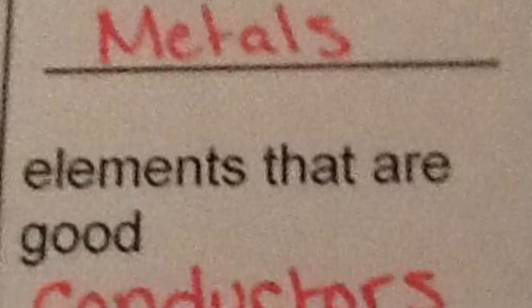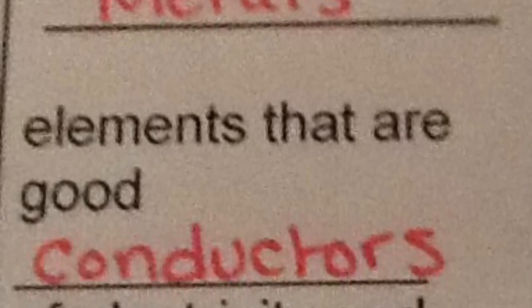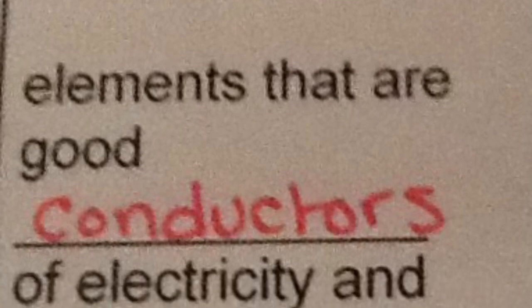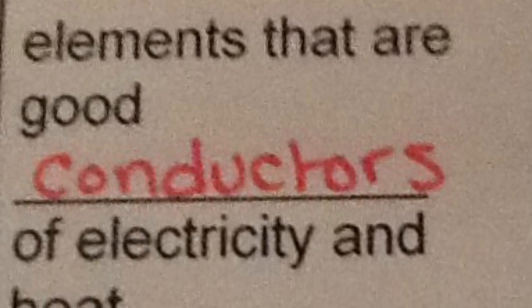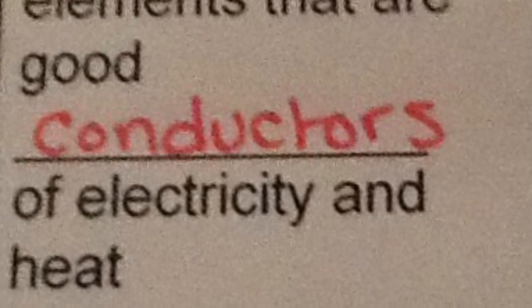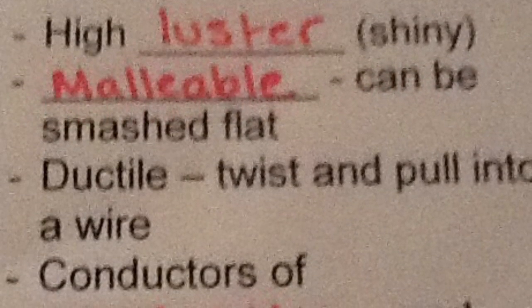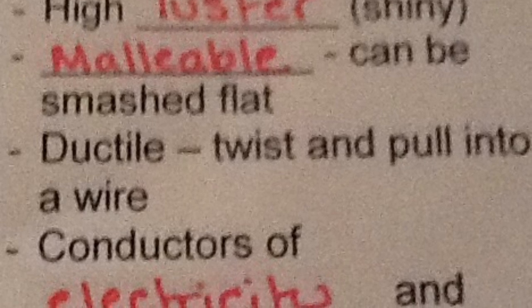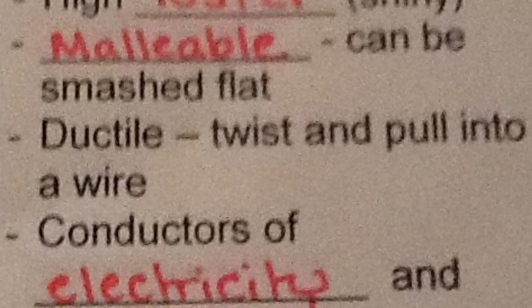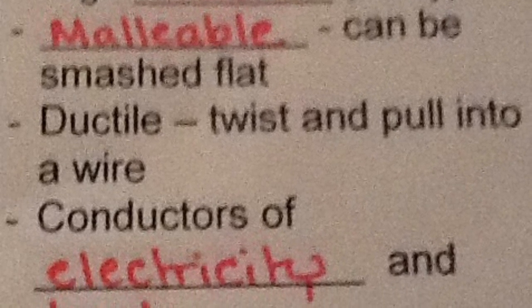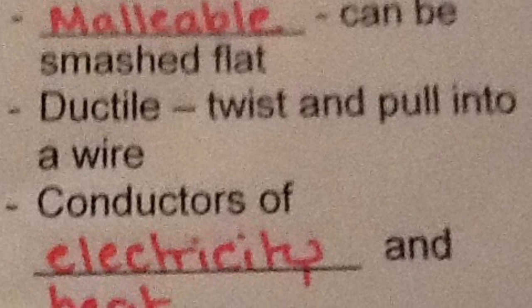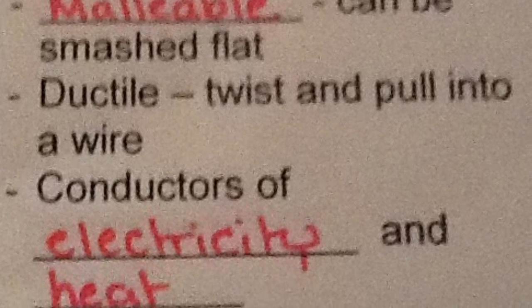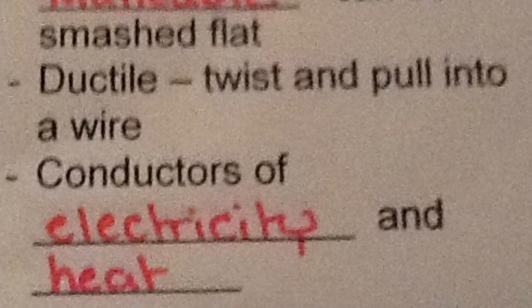Today we're going to be looking at our metals, nonmetals, and metalloids notes. Elements that are metals are good conductors of both electricity and heat. Their physical properties state that they have a high luster or are shiny. They are malleable, which means they can be smashed flat. They are ductile, which means they can be twisted and pulled into a wire. And again, they are good conductors of electricity and heat.